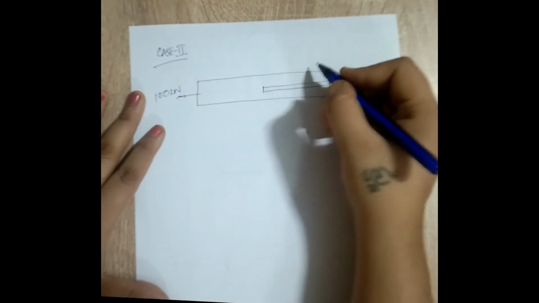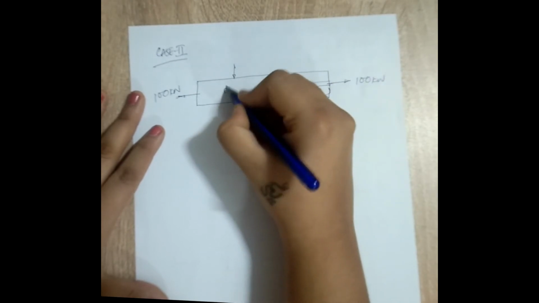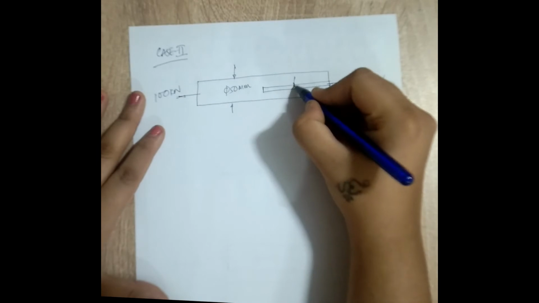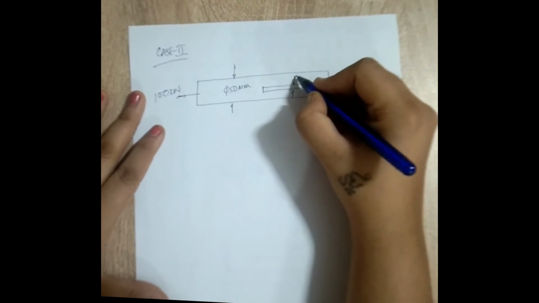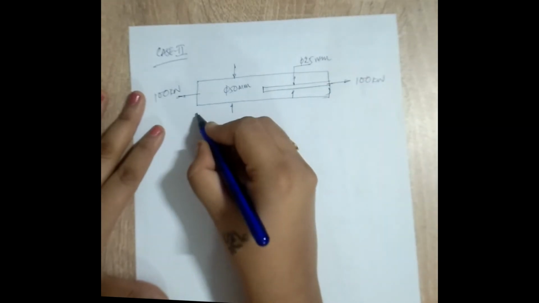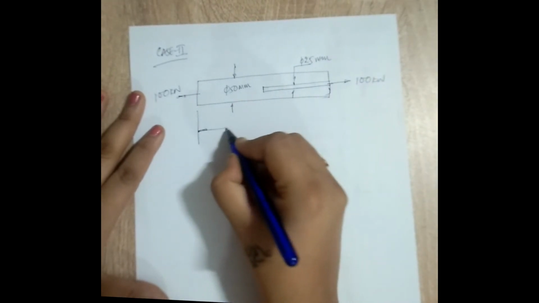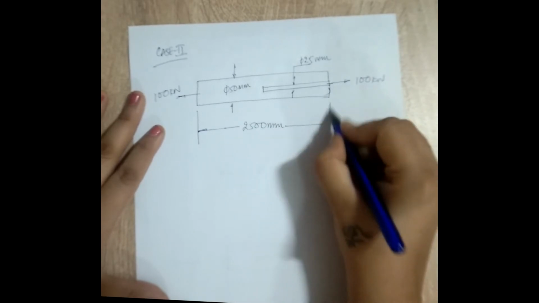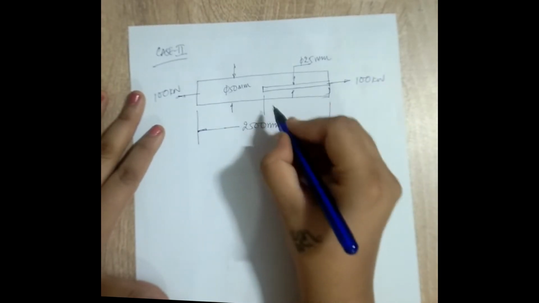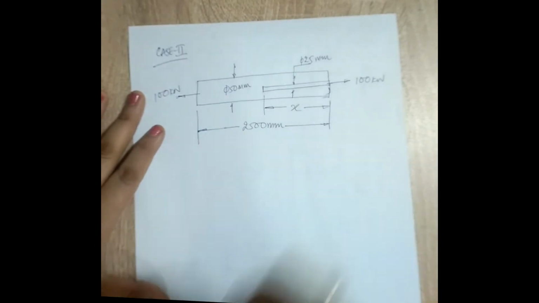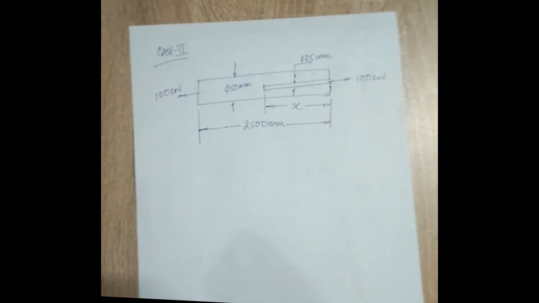This outside diameter is 50 mm. Inner diameter, as you see, is 25 mm. The length in all is still 2500 mm. I want to find out the distance over here up to which the boring has been done. I hope the problem is now clear.